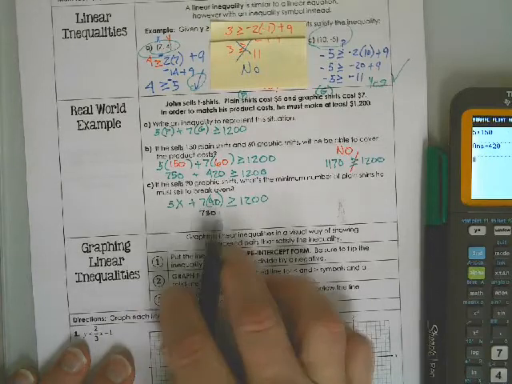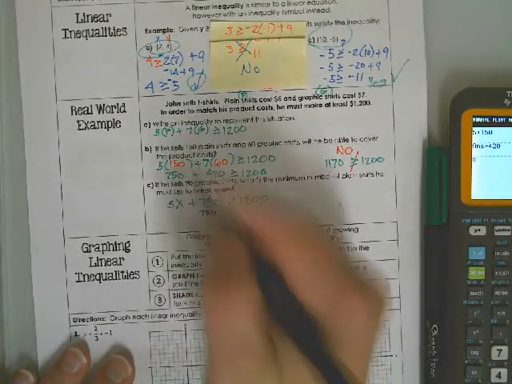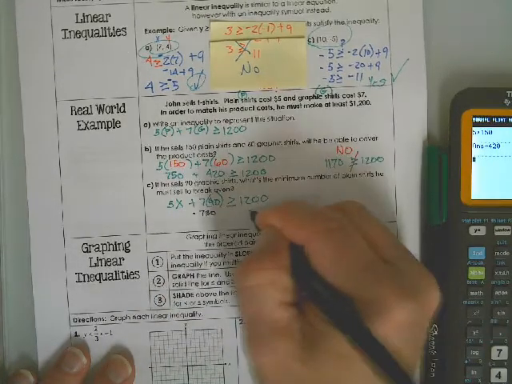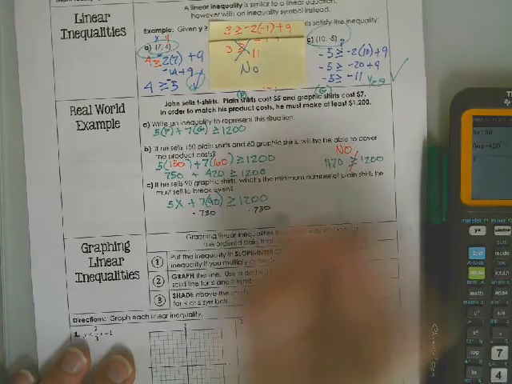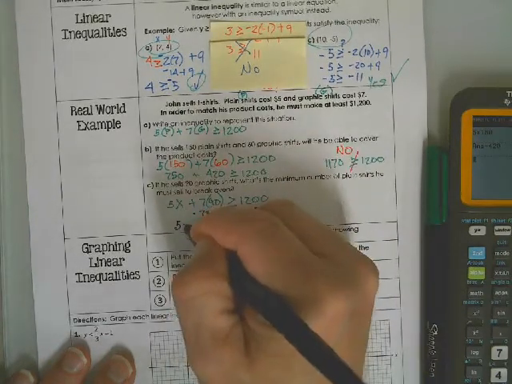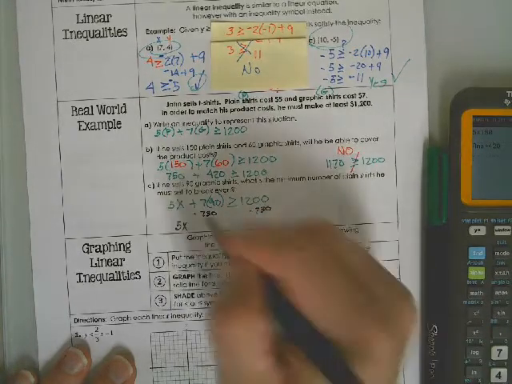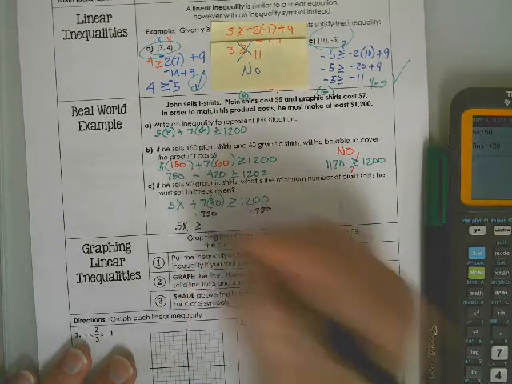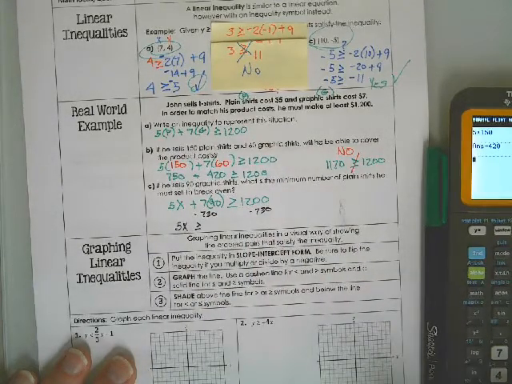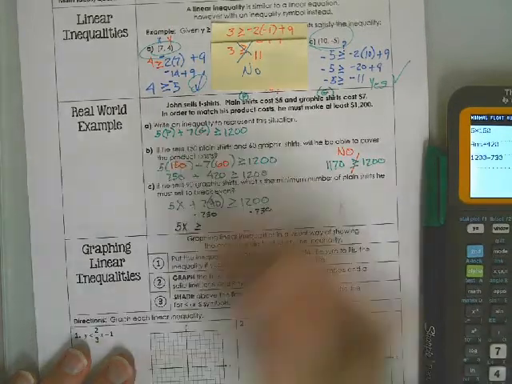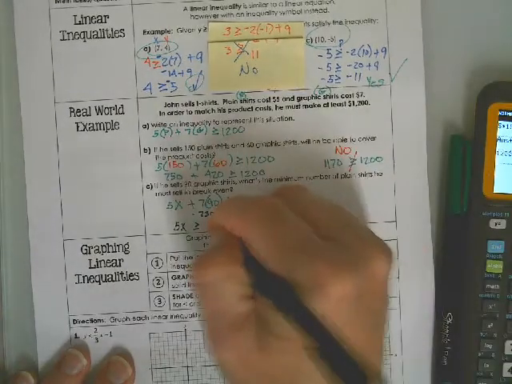So if I have 5x plus 730 equals this, I can subtract 730 from both sides. And that leaves me with 5x. The plus and minus 730 cancel out. Greater than or equal to 1200 minus 730 is 470.